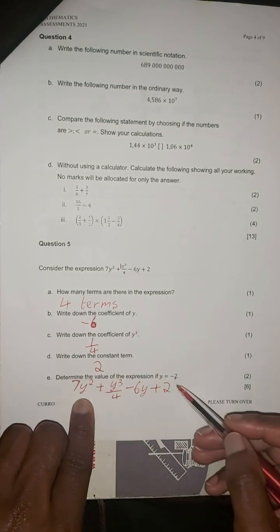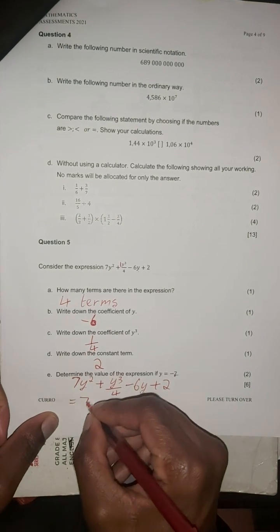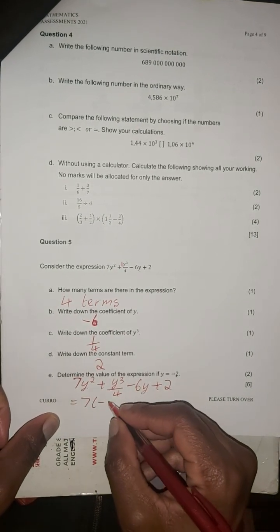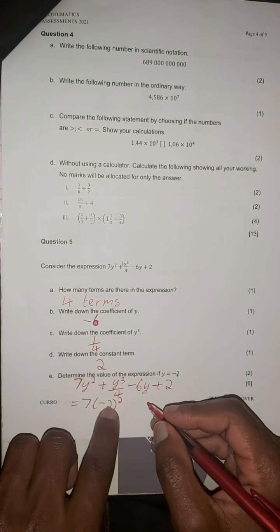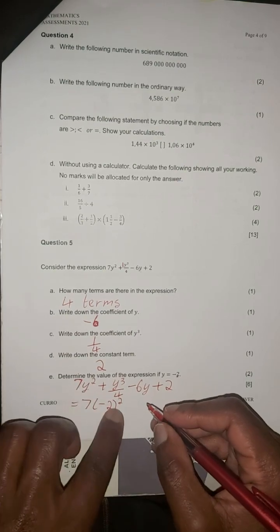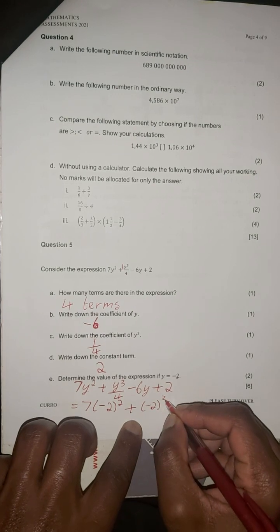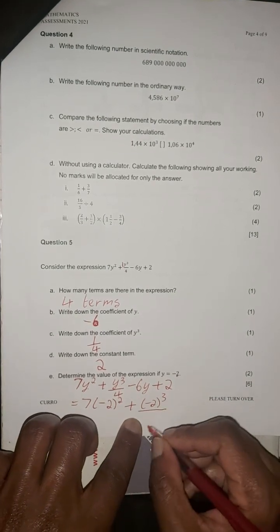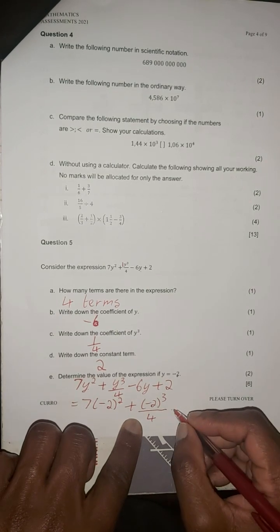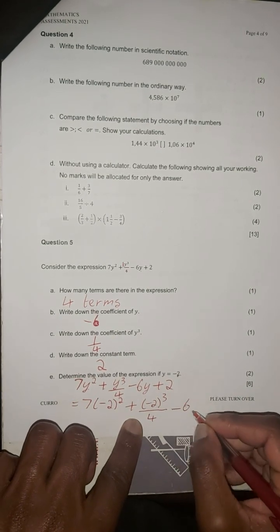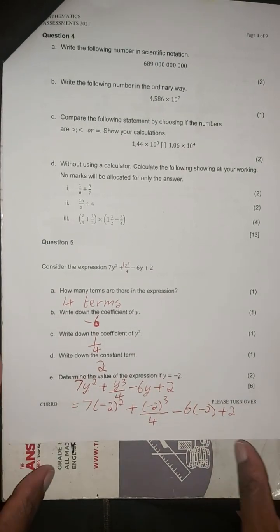So where I see y, I'm going to put -2. From here I will have 7 in brackets -2 squared. Do you see that this y, which is -2, is squared, plus in brackets -2 cubed divided by 4, and then minus 6 in brackets -2 plus 2.